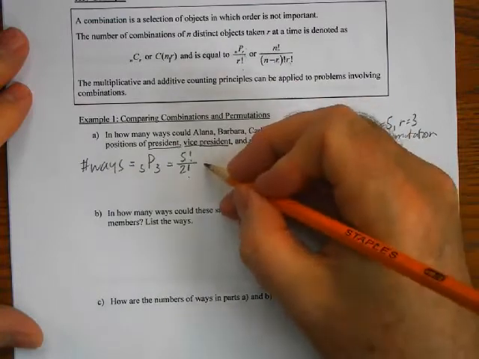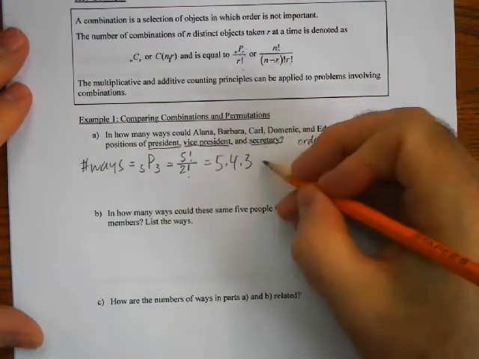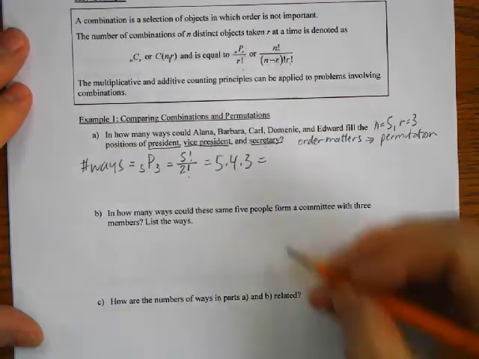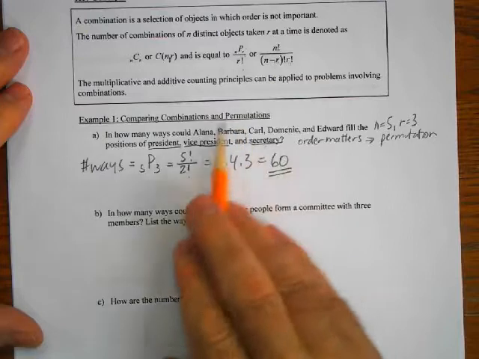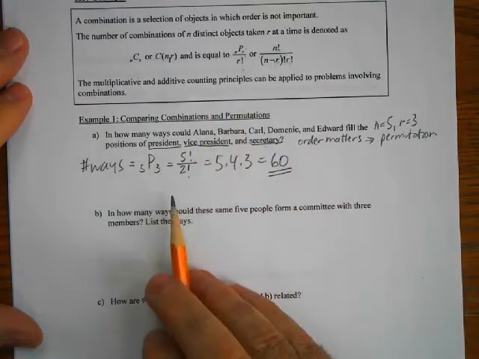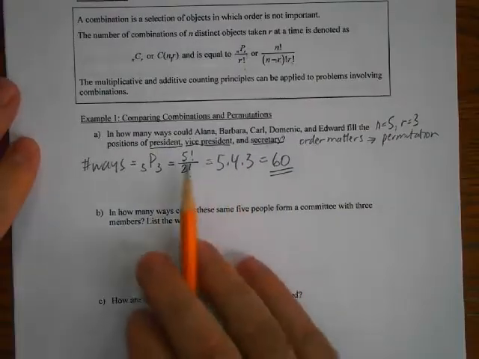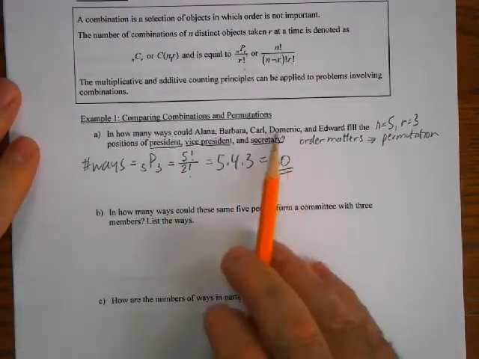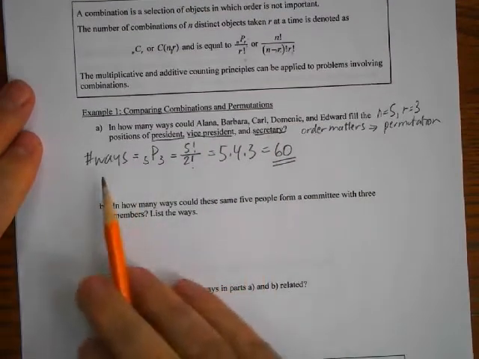Okay, and we could reduce that down to 5 times 4 times 3, or you could just do it on your calculator, and the answer to that is 60. So there's 60 ways that we could take those 5 people and assign 3 of them those positions. So there'll be 2 people not chosen for any given way.